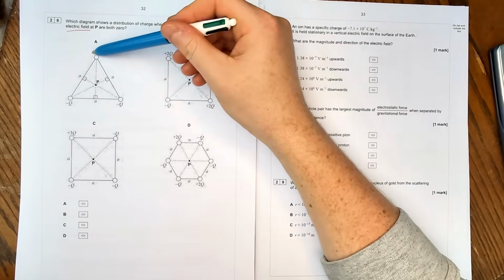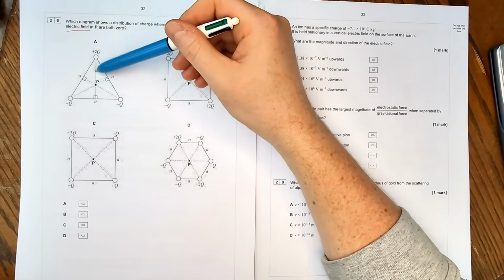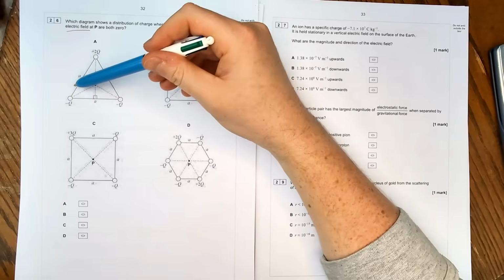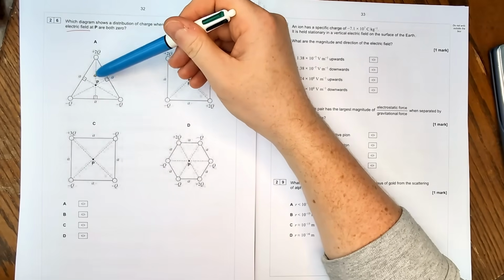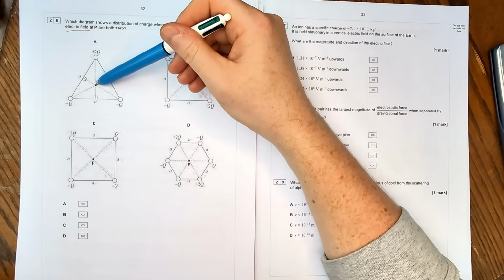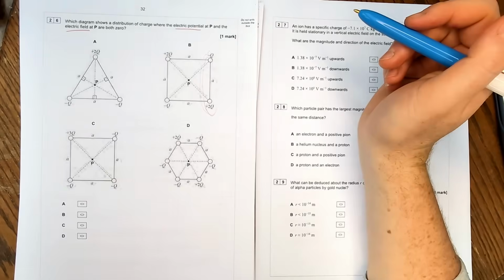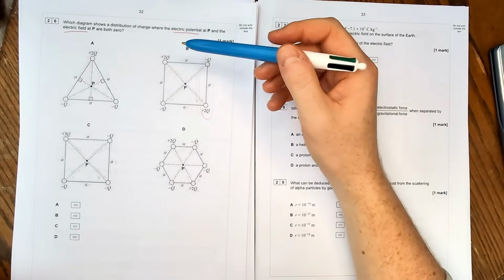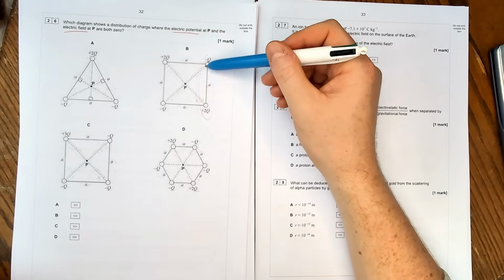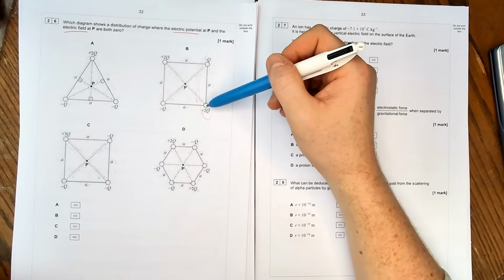This one has an overall charge of 0. And if you consider left and right, it's kind of even. However, between up and down, let's say it was a negative charge, it's going to be repelled away from this one towards that one. So it can't have a resultant field strength of 0. This one looks okay because it looks fairly symmetric. At each point there are sort of equal amounts of positive and negative charge.